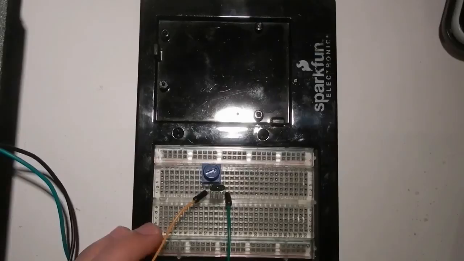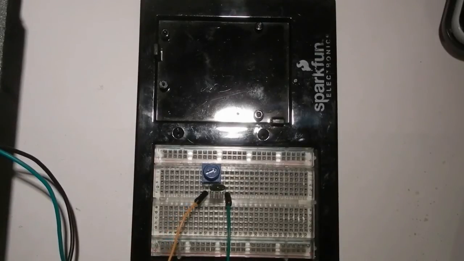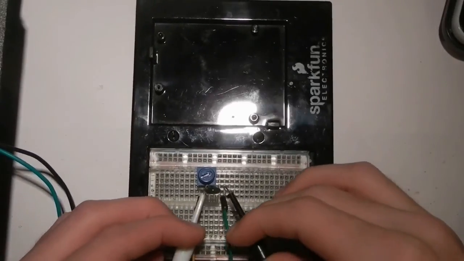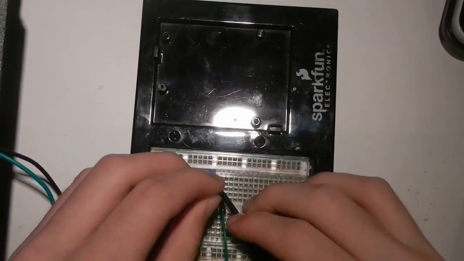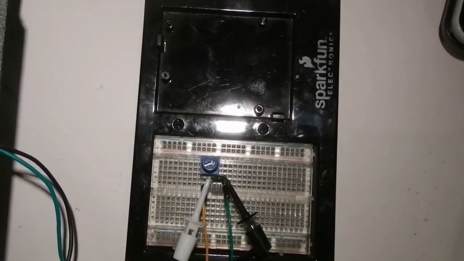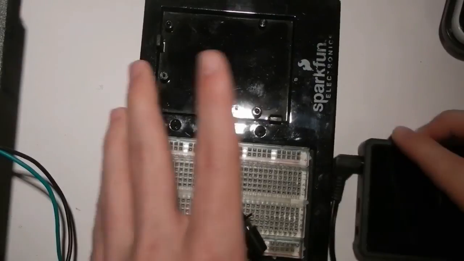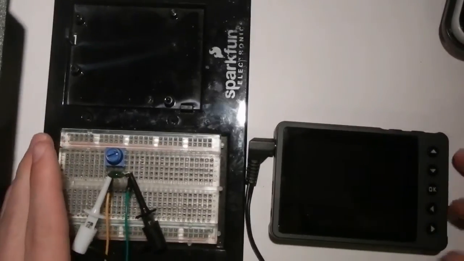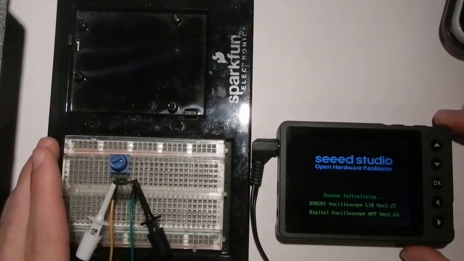Then I'm going to look around for where I put my probes. There they are. I'm going to connect the probes to the legs of the capacitor, like so. And then I'm going to connect the probes to the oscilloscope and turn the oscilloscope on.